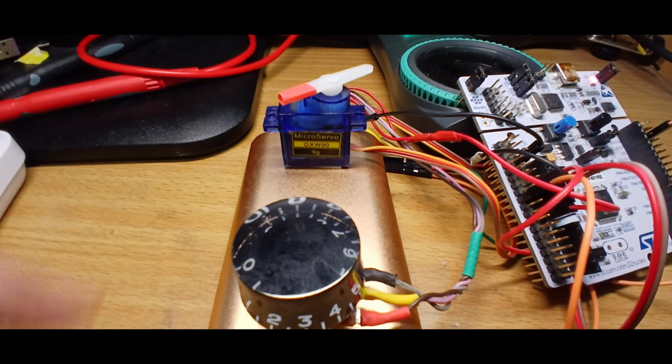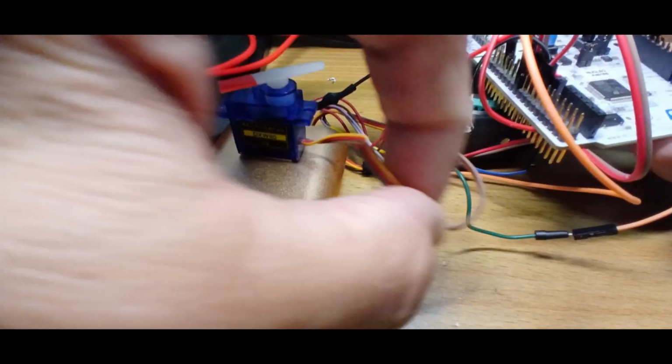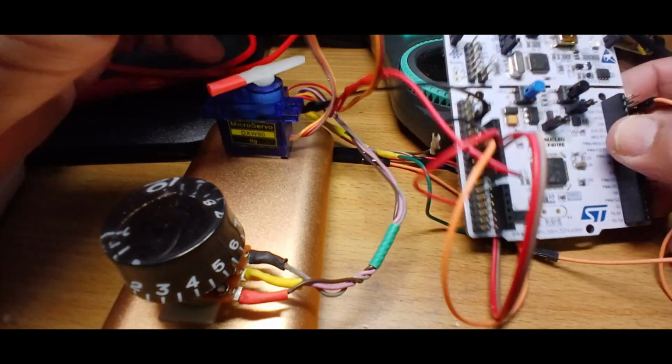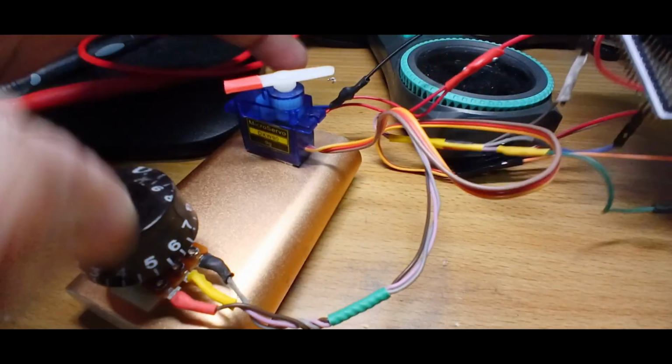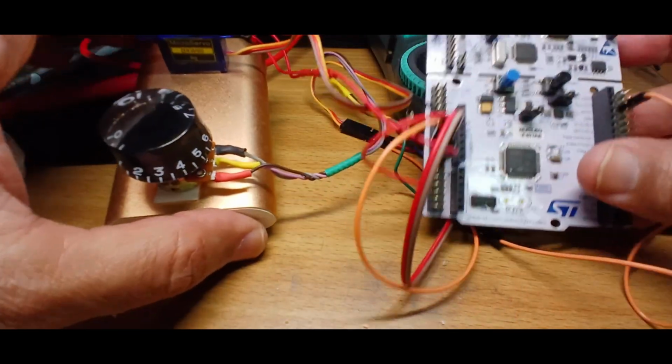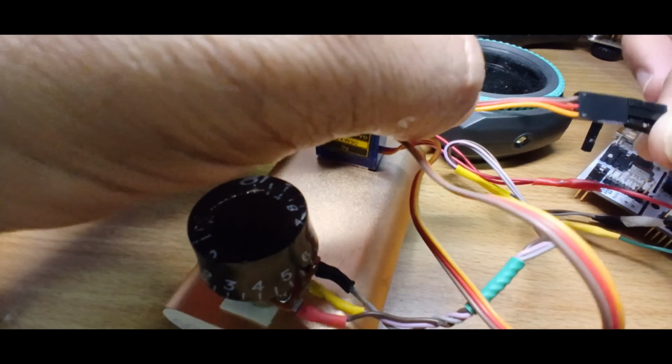We'll connect three main things: a servo motor, a potentiometer, and an STM32 Nucleo board. We'll connect the signal line. Here I can show you the signal line. Actually, I will disconnect the wires. No, you can see easily. So where is our signal line? These three wires are coming from the servo motor.